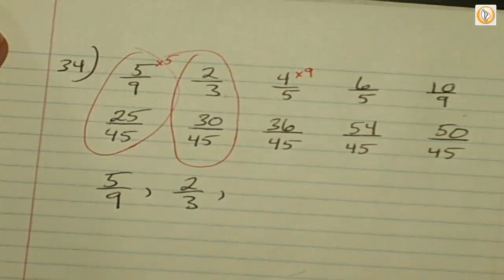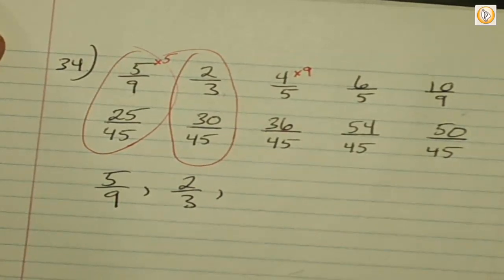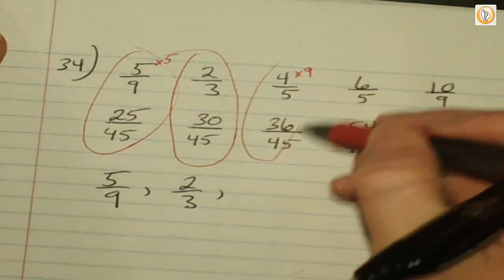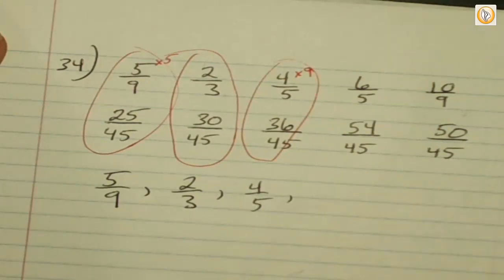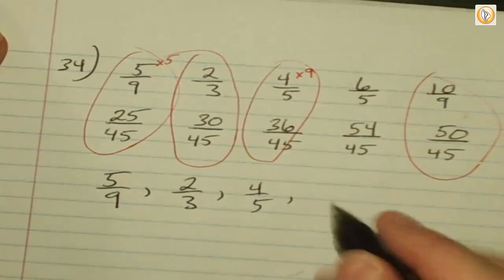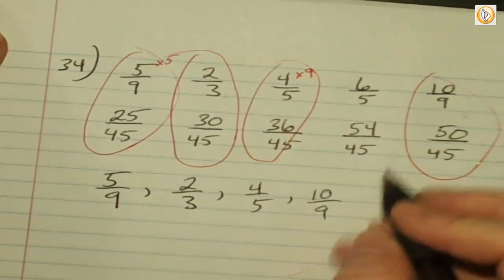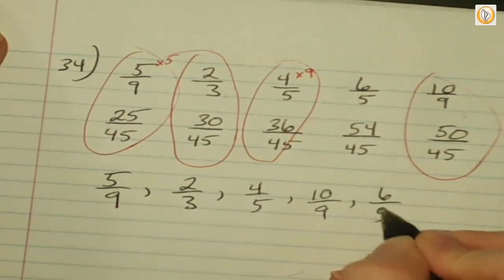And which one's the next one, Cecilia? Very good. This one's the next one. Michaela, which is the next one? 10 over 9. Very good. And then, of course, 6 over 5 is our last one.